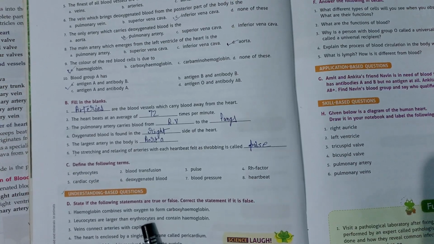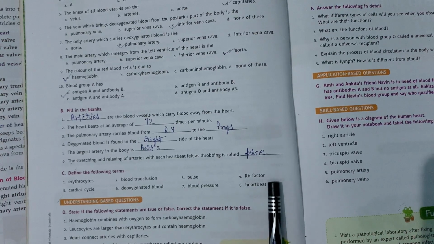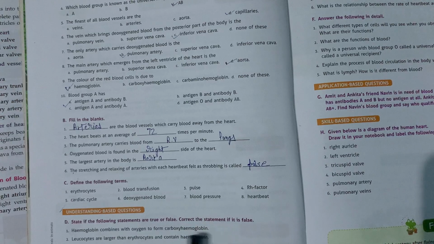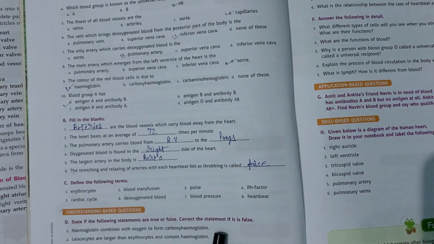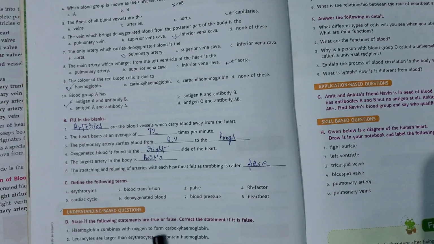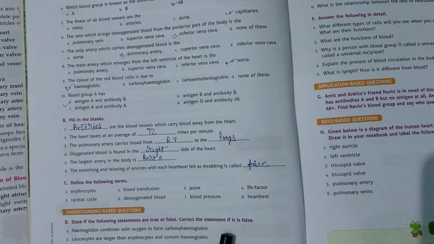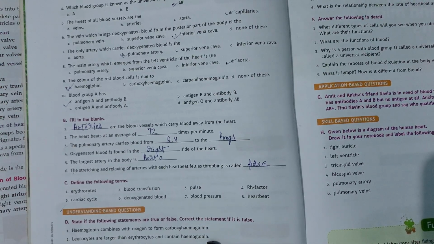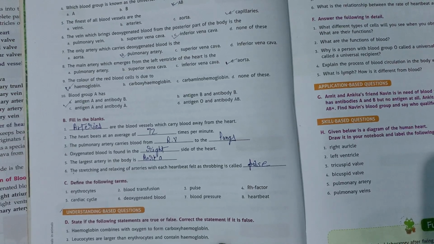Here I am discussing the objectives basically. State if the following statements are true or false. Hemoglobin combined with oxygen to form carboxyhemoglobin, false. Hemoglobin combined with oxygen to form oxyhemoglobin. Leukocytes are larger than erythrocytes and contain hemoglobin, false. Leukocytes are larger but they do not contain hemoglobin.